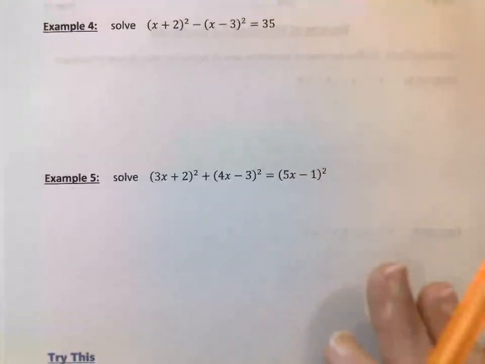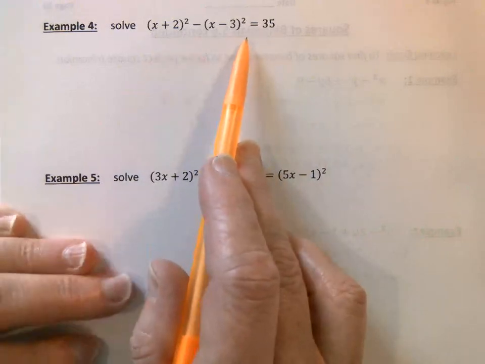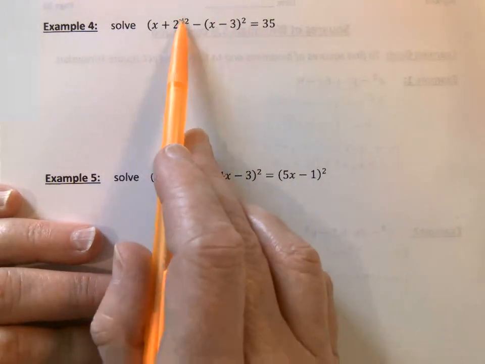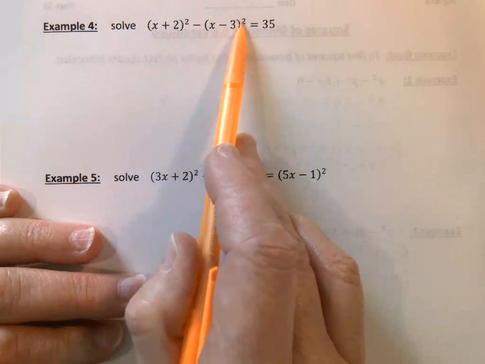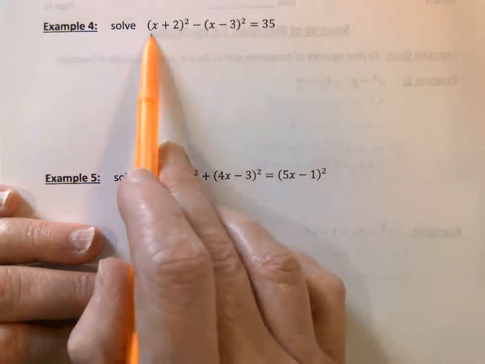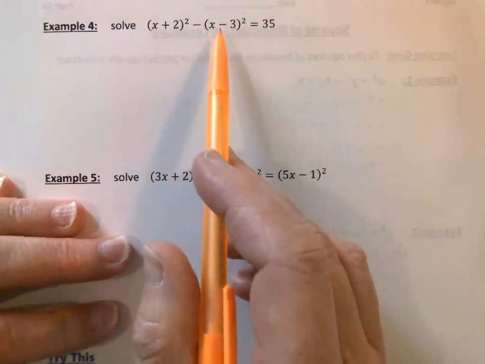All right, let's look at example 4. These are fun. So this one says solve. So now I've got an equation. This whole thing is squared. This whole thing is squared. So they're both perfect squares, and I'm subtracting. So this is the difference of two squares.